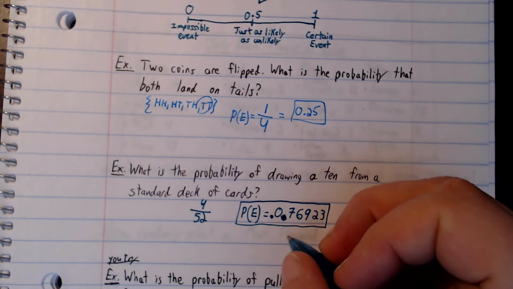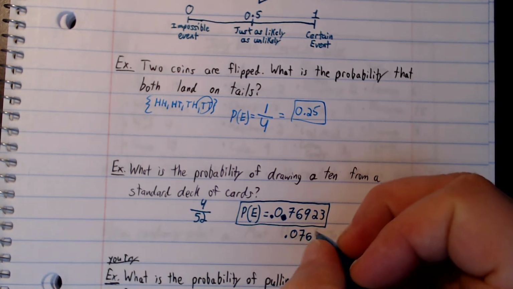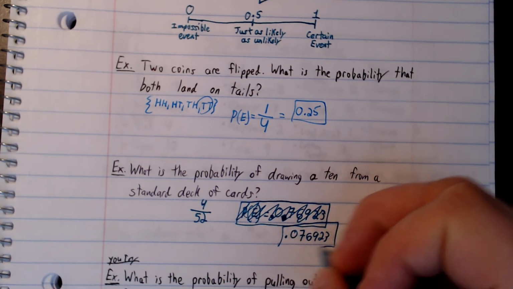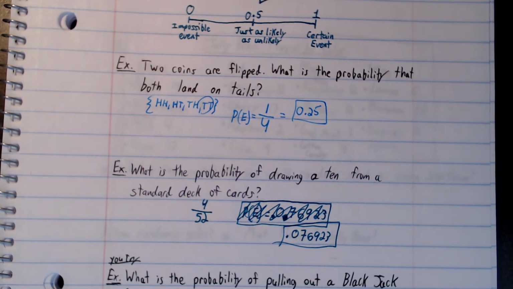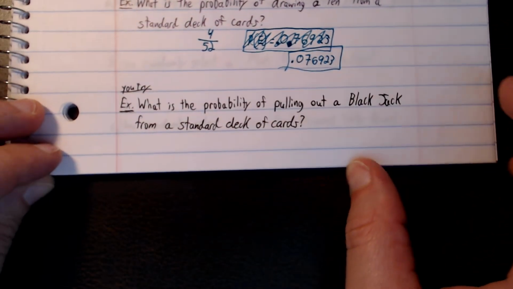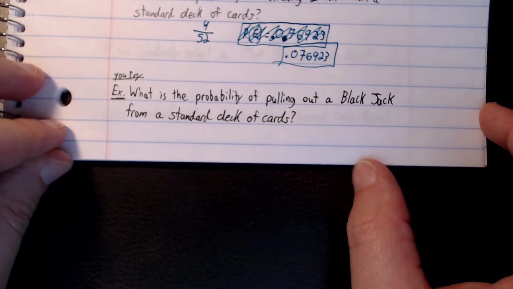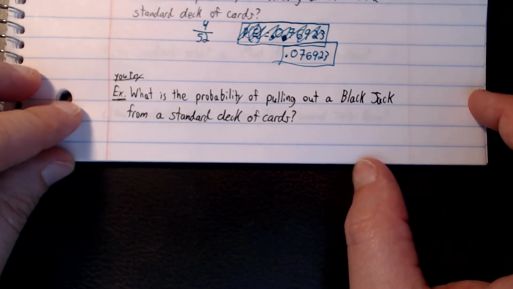So if we look at this, 0.076923, much less likely than 3/4 to happen. Anyways, be careful that you don't make that same mistake that I just did with the decimal being in the wrong spot. The rest of the math was all accurate. Just please be aware of that.